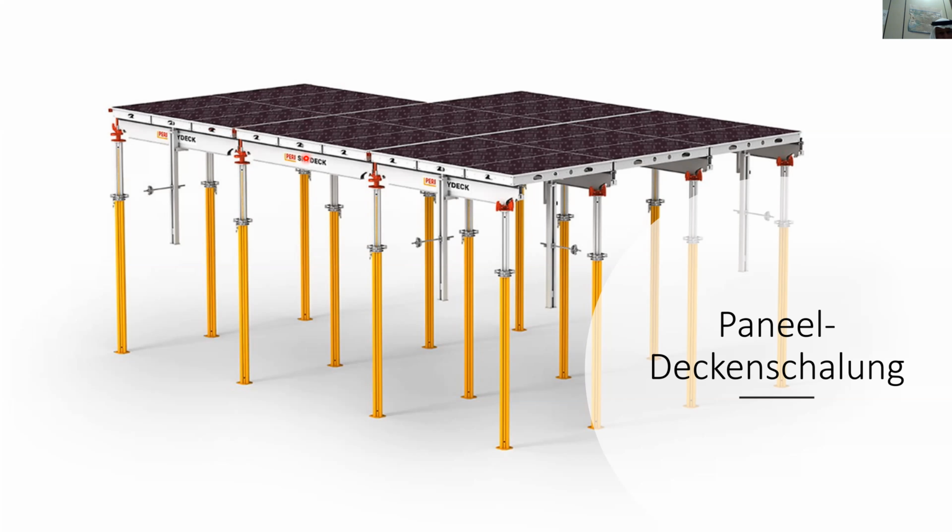There's only one problem with the aluminum in concrete works. That's the point. If the aluminum is not coated properly, the concrete will stick to the aluminum. So the coating of this material is quite important. It's actually the secret of this system.